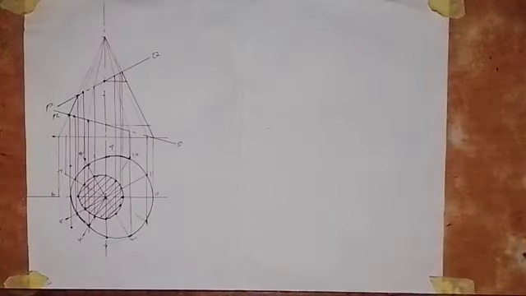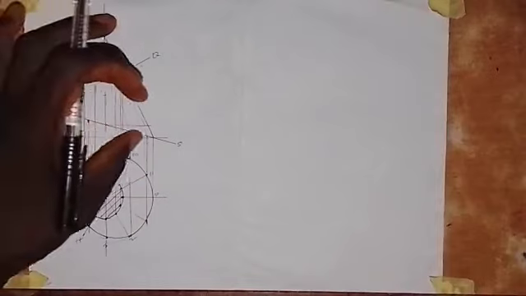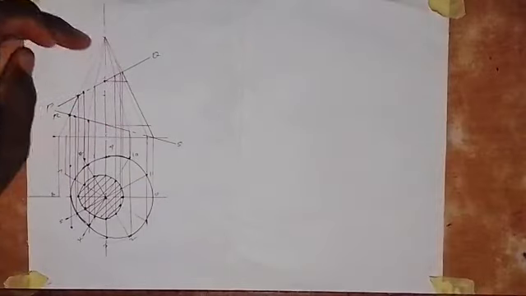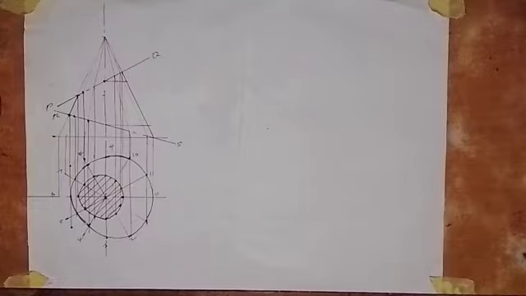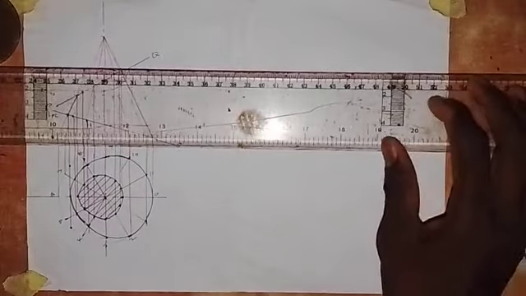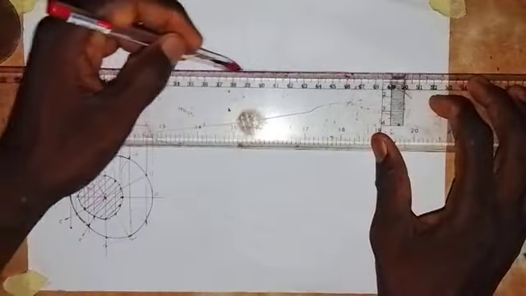Let's go for the surface development. We want to develop this remaining part after this has been taken off and this is taken off. So what we have to do now is come up here like this, and then we draw a horizontal line like this.